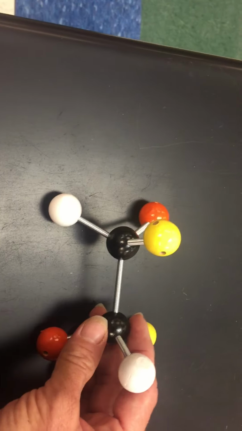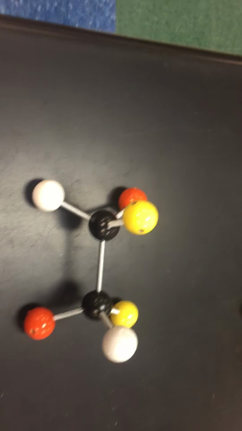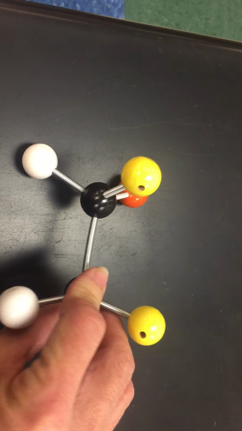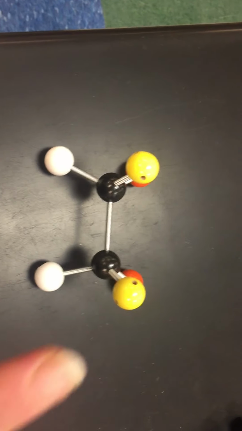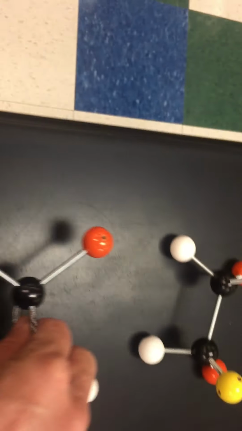As opposed to this guy, these can spin, it looks like they're in different places, but I can just spin it around and suddenly they're in the same place. So this is what we mean by no motion around a double bond, okay?